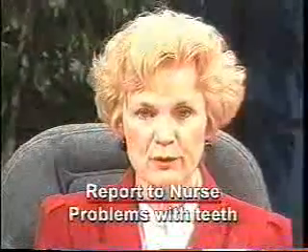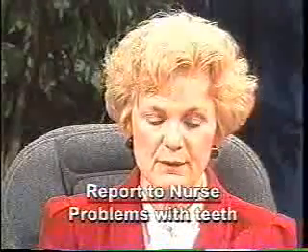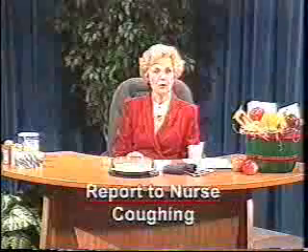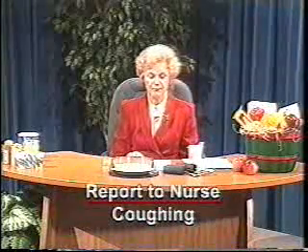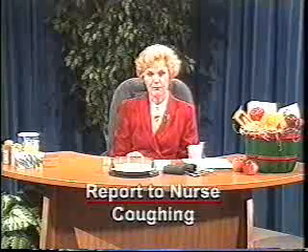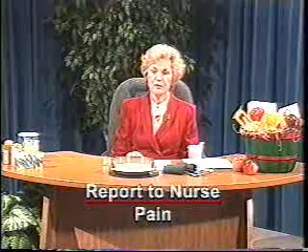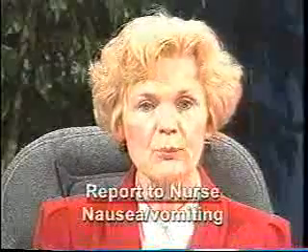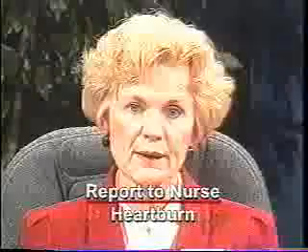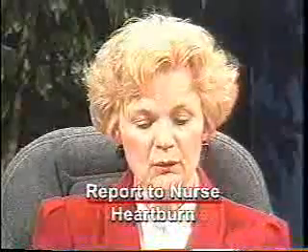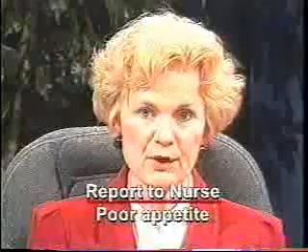Things to report to the nurse: any problems with teeth or dentures so that a dentist can be contacted and the problem remedied. Be sure to report any coughing or excessive swallowing, drooling, or any other signs of dysphagia. Report pain. If patients are having pain, chronic pain, the nurse can give them something for it 30 to 45 minutes prior to mealtime so that by the time their tray arrives, they can be much more comfortable and more likely to eat. Report any nausea or vomiting or any heartburn. And finally, report any poor appetite that the patient might be experiencing.